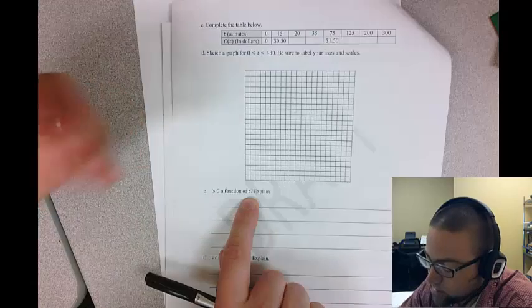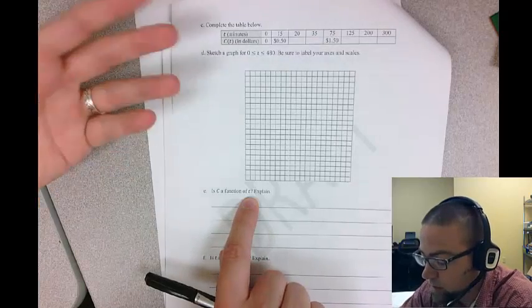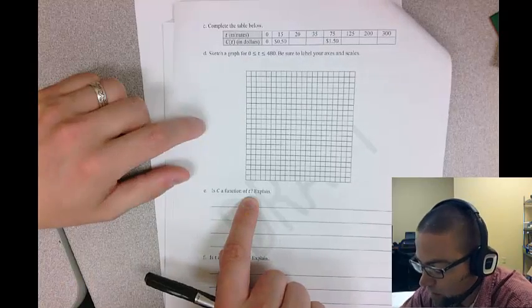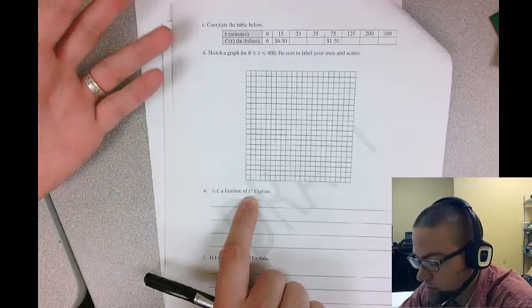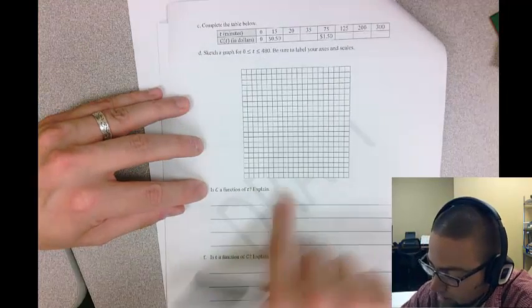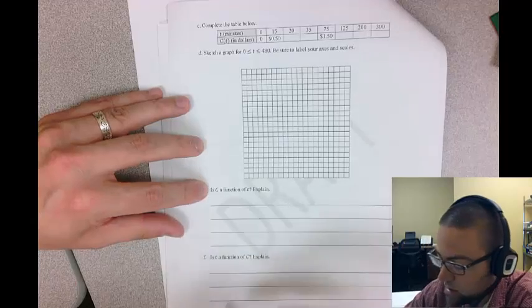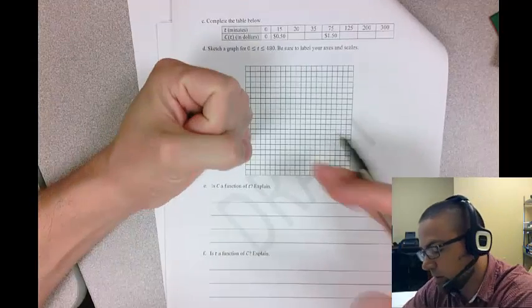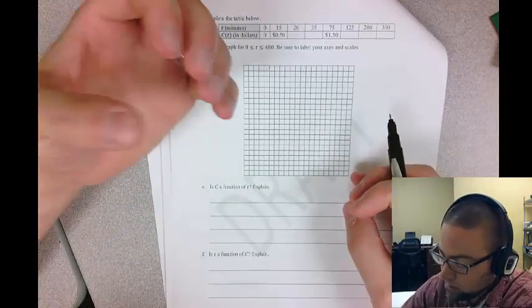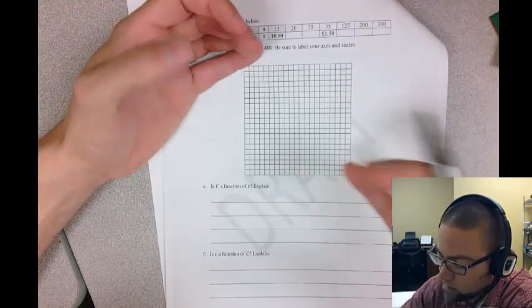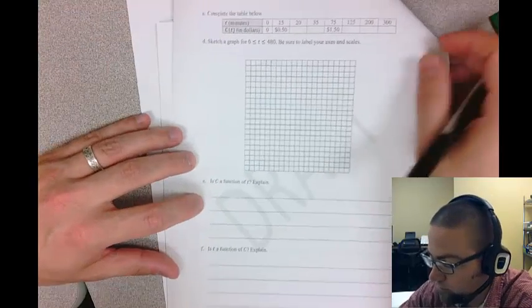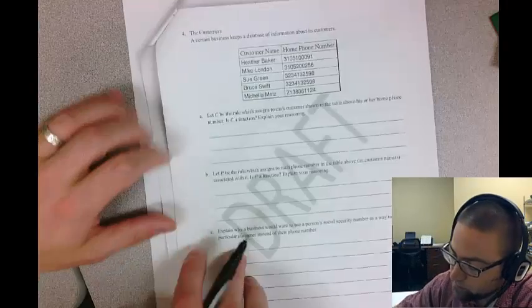So are you inputting T, or are you inputting the cost and finding out how much time it is? So that's how you would explain that. Are you finding out the cost from the given time, or are you finding out the time from the given cost? So that's the relationship of a function.